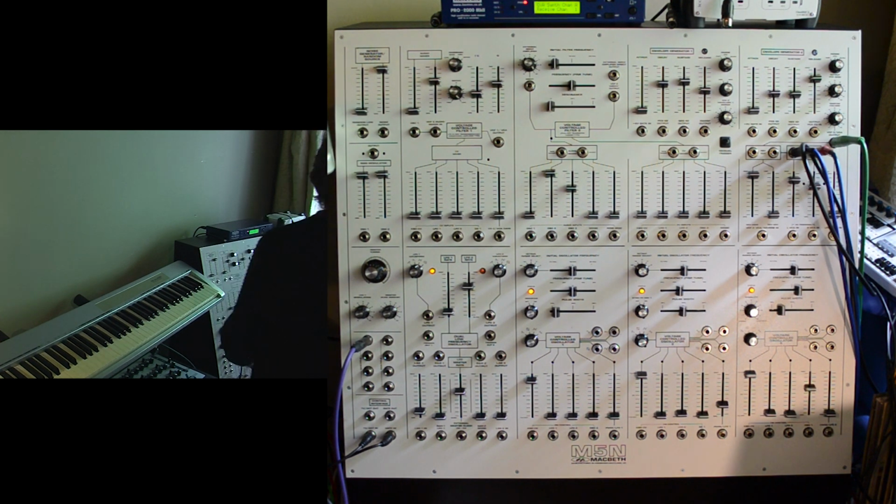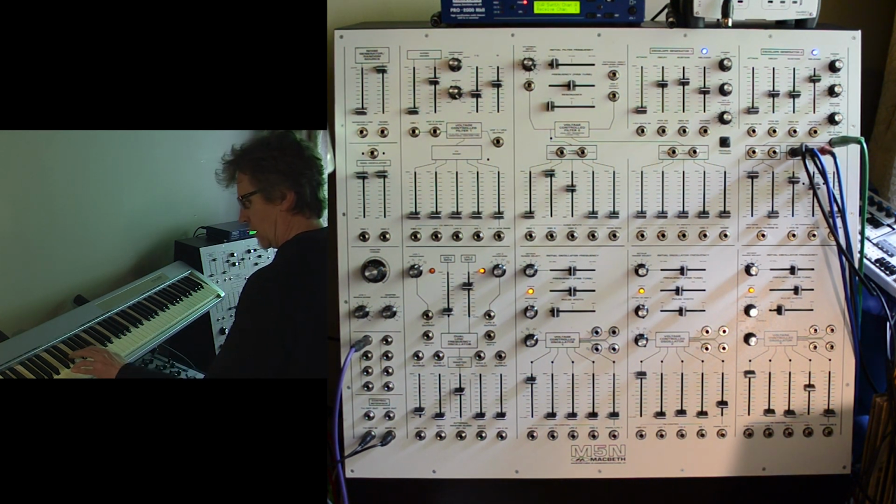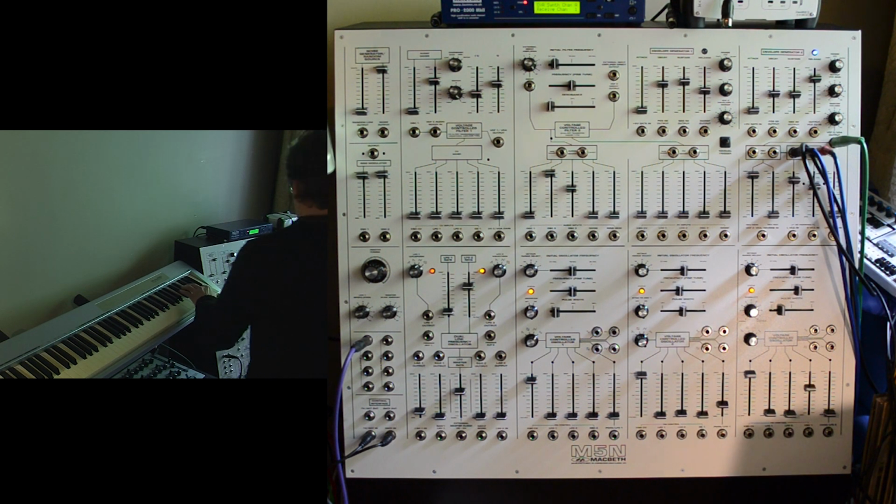At the bass end, it sounds like this. Whereas at the top end, it's completely different, but equally interesting.